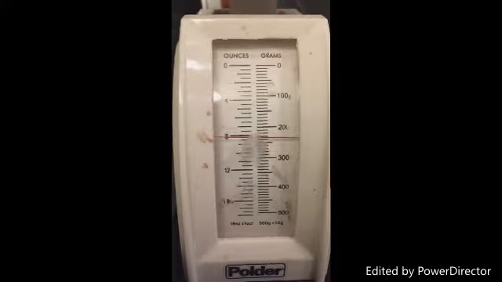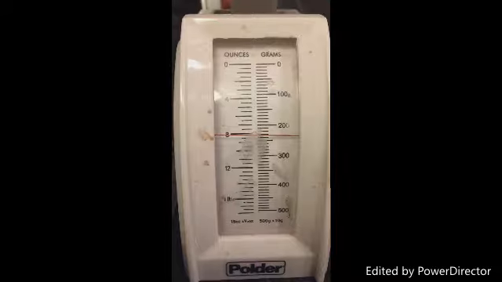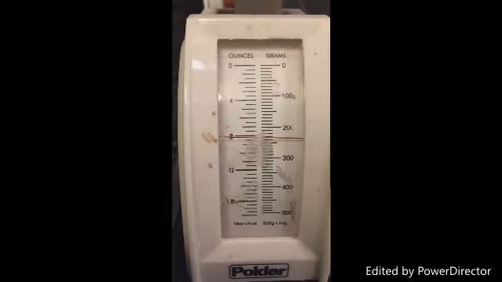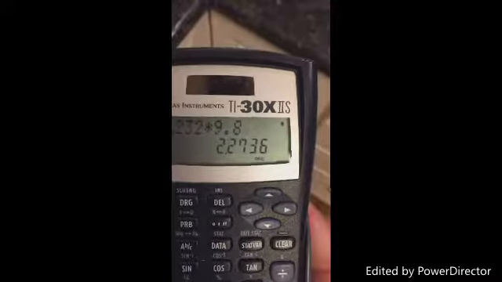It's reading about 232 grams, so 0.232 kilograms, and you multiply that by gravity, which we're just taking to be 9.8. That's 2.2736 newtons.